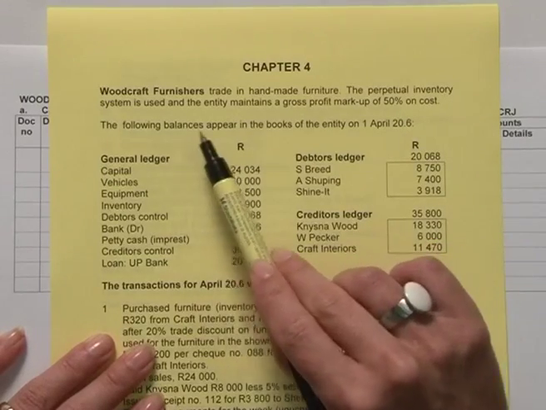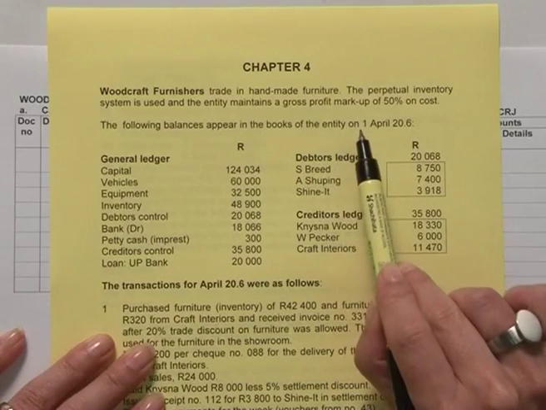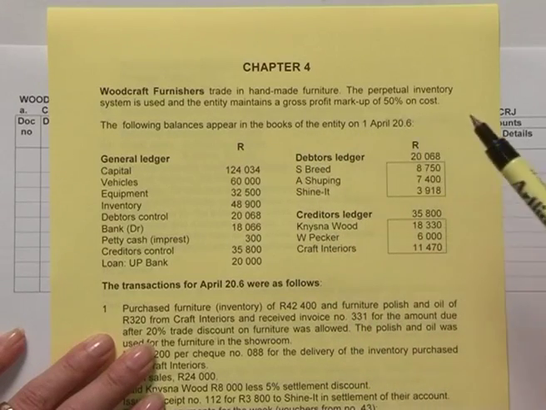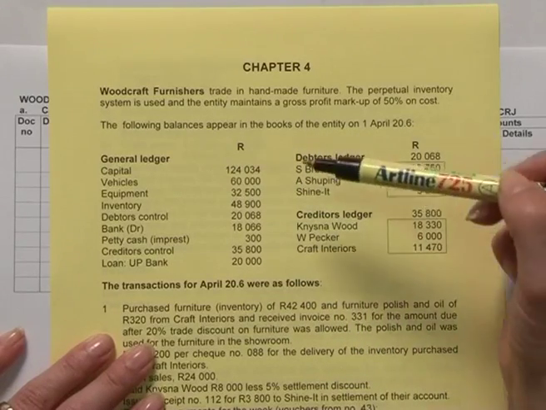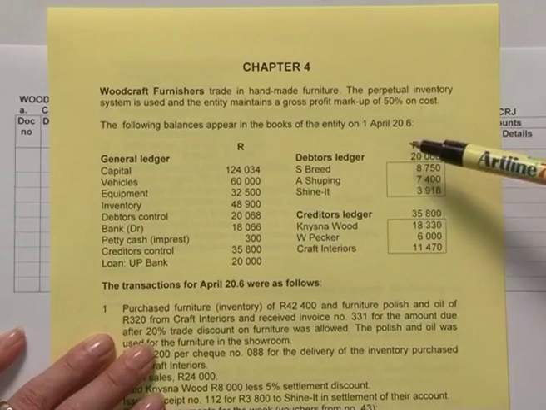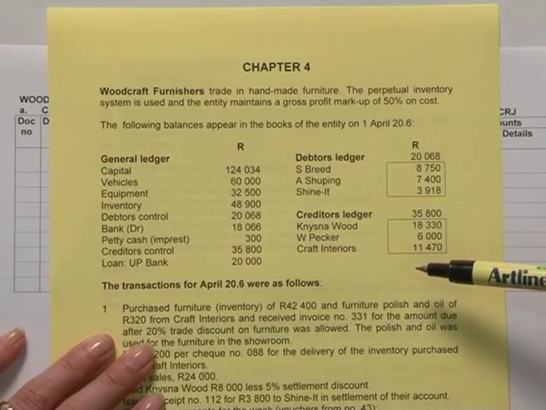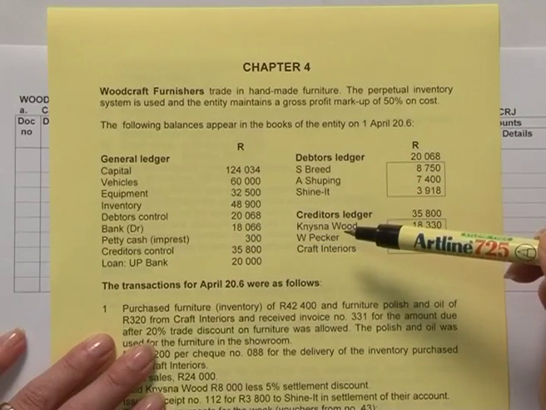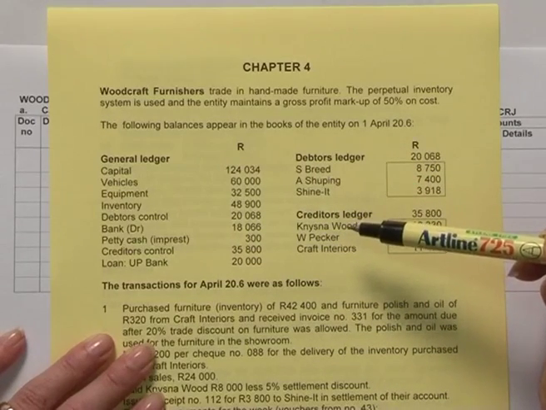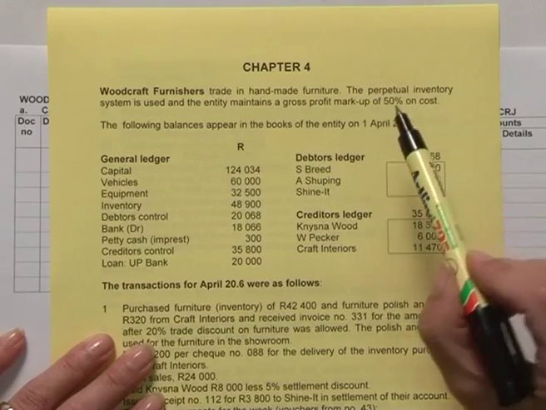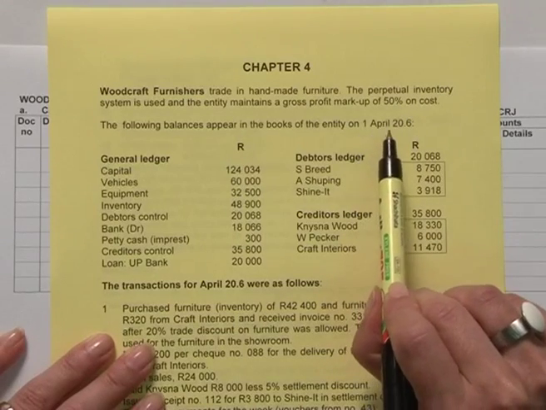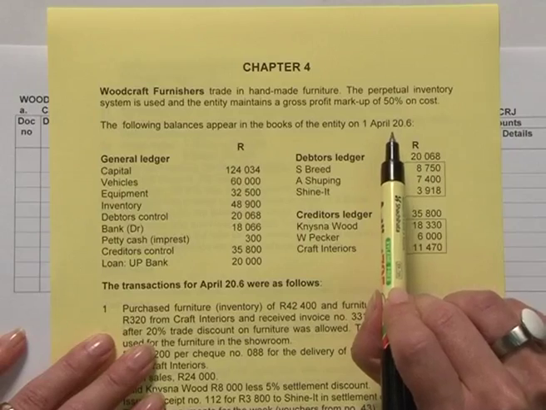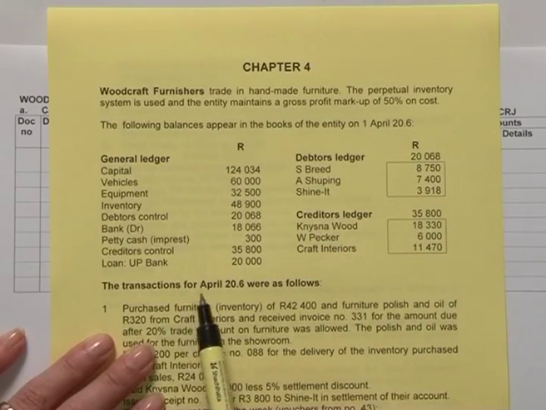The following balances appear in the books of the entity on the 1st of April 20.6. It's important to just briefly stand still at all of these amounts, as some of them will influence certain parts of the questions where it will not have an influence on other parts. These are balances on the 1st of April, and we need to do the transactions for the month of April.